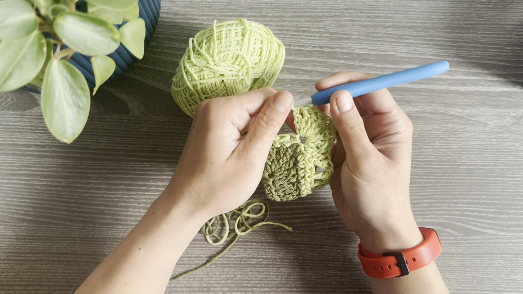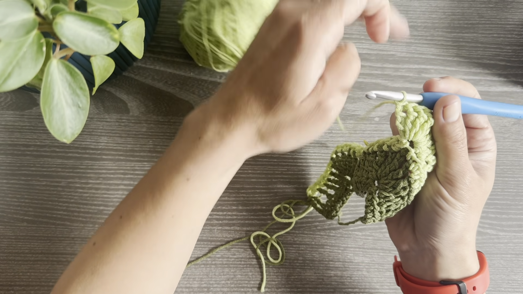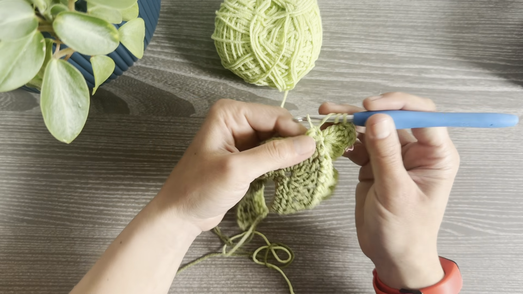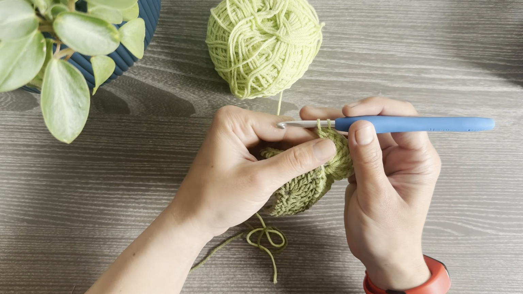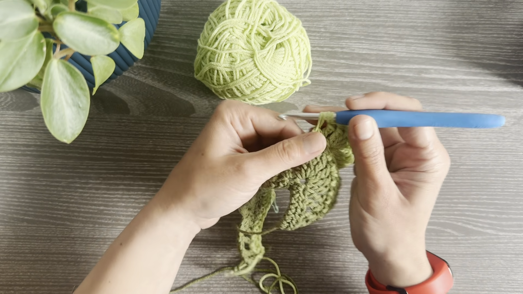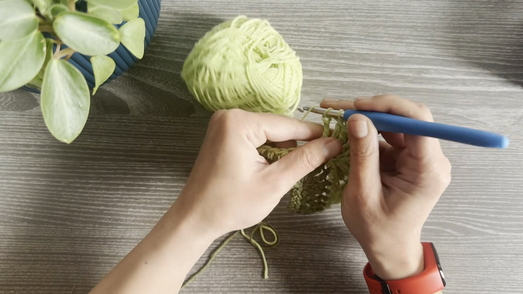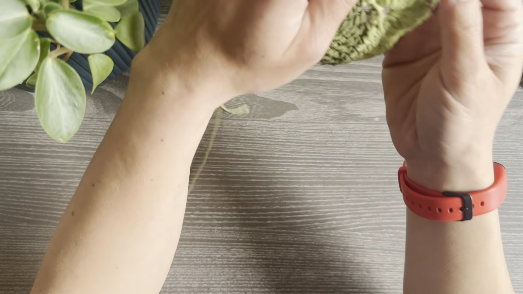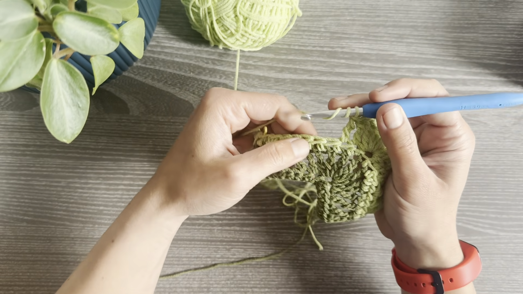And now I want to keep the symmetry of the stitches before this peak. So I will work 1 triple crochet right into the next stitch. Another triple crochet right into the next, and now I'm starting to skip the stitches. We need to keep the symmetry and work this segment in mirror.